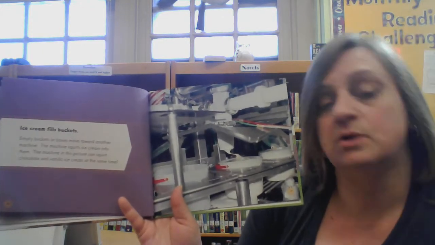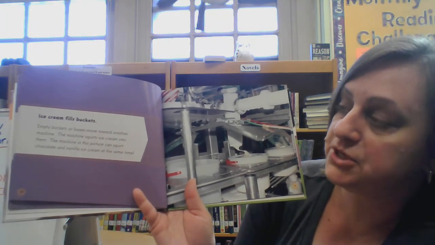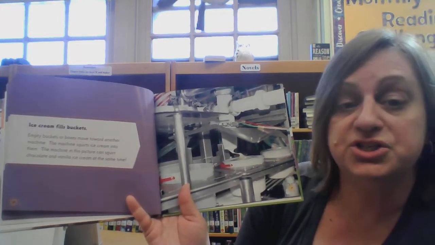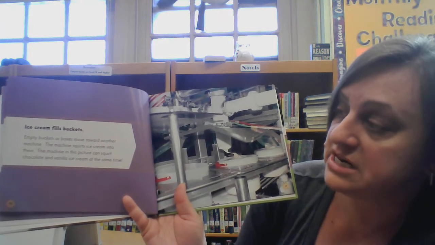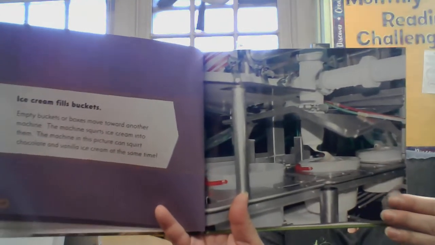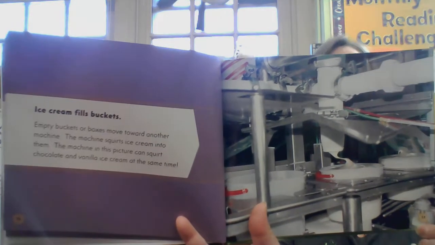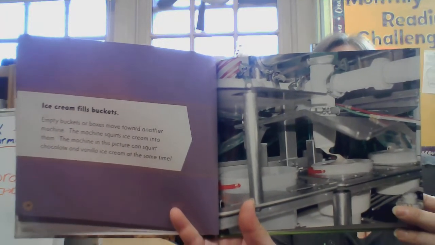Empty buckets or boxes move toward a machine. The machine squirts ice cream into them. The machine in this picture can squirt chocolate and vanilla ice cream at the same time. So if it's squirting chocolate and vanilla at the same time, what's going to be inside the container?